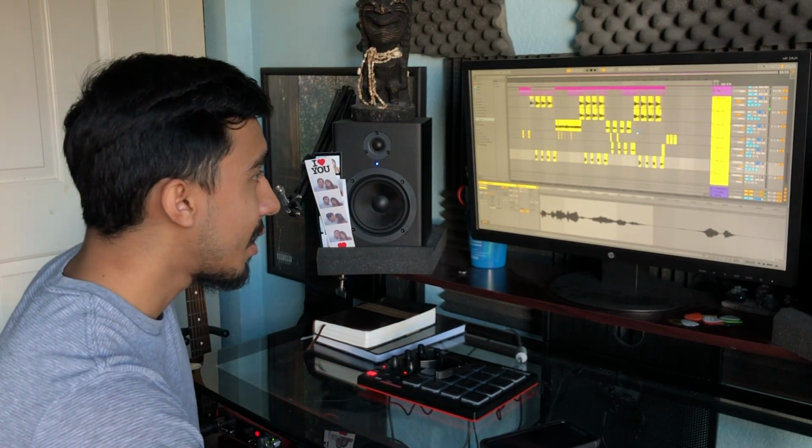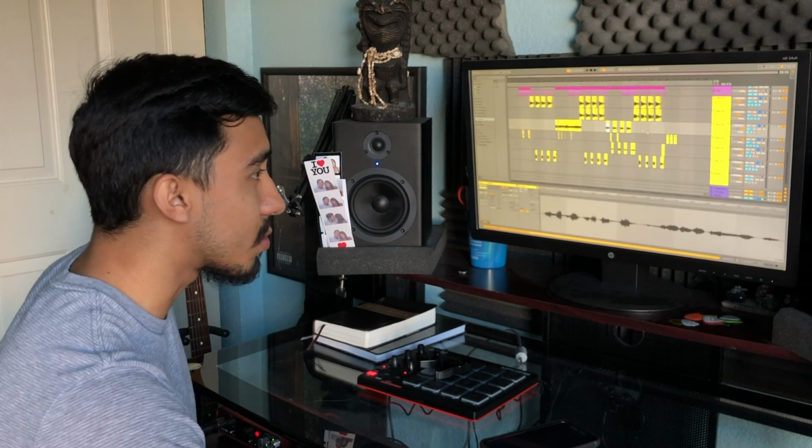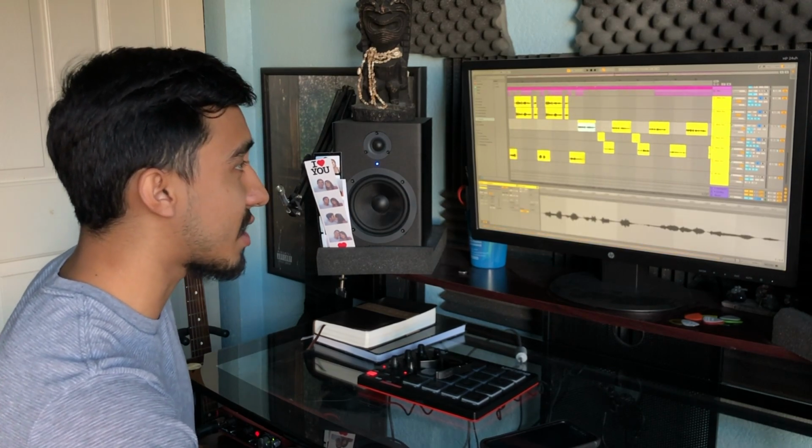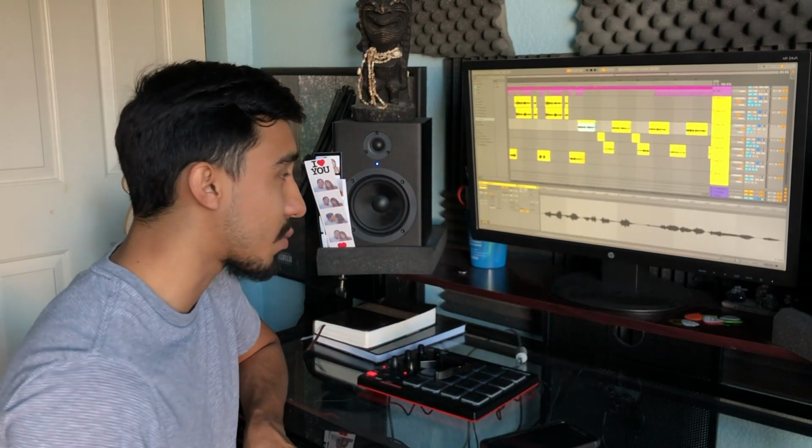So yeah, then let's skip to verse 2 real quick, and here's another example of having those dynamics where we have a lead vocal, a backup vocal, and a super background vocal.